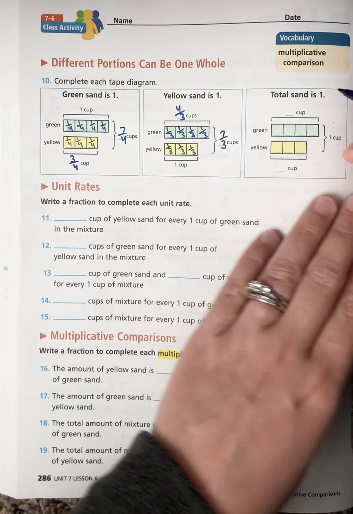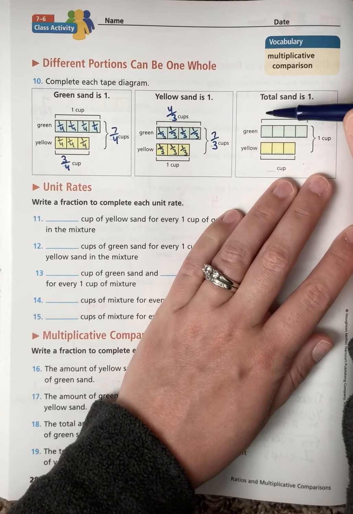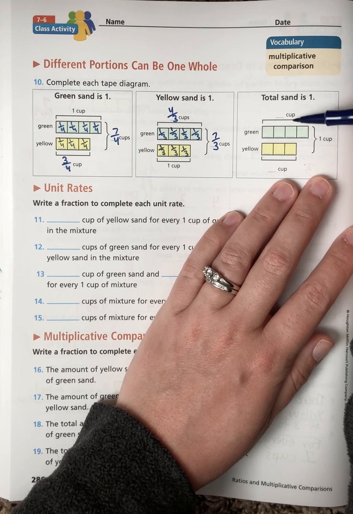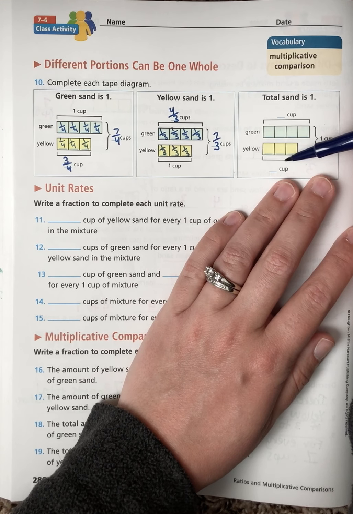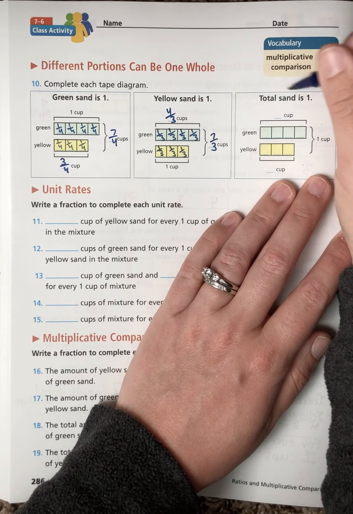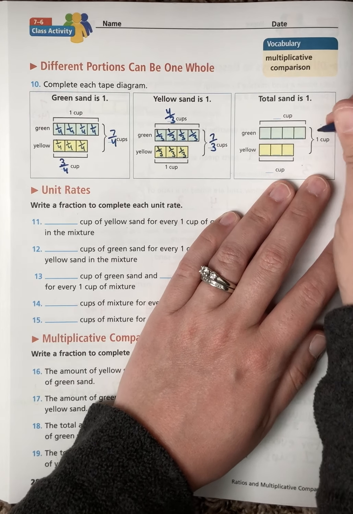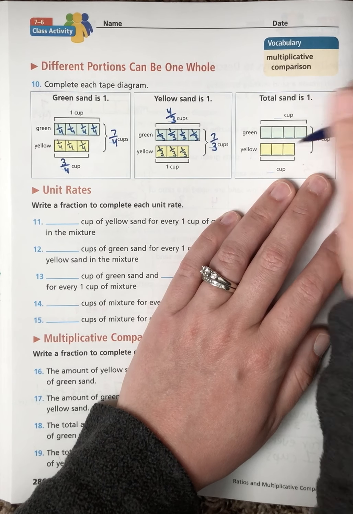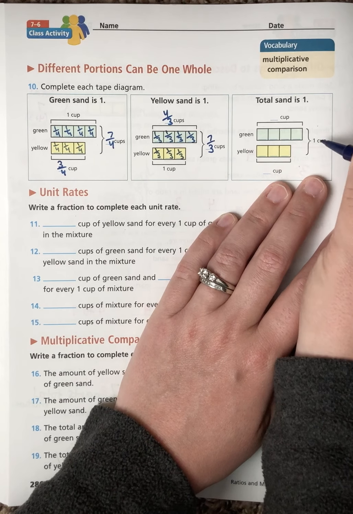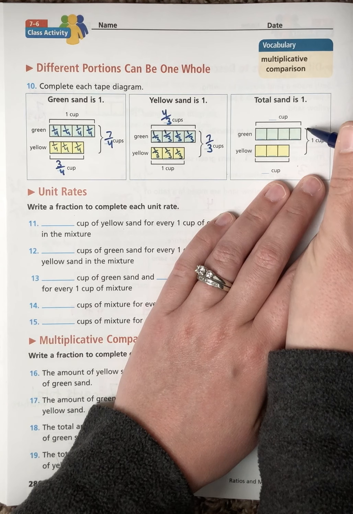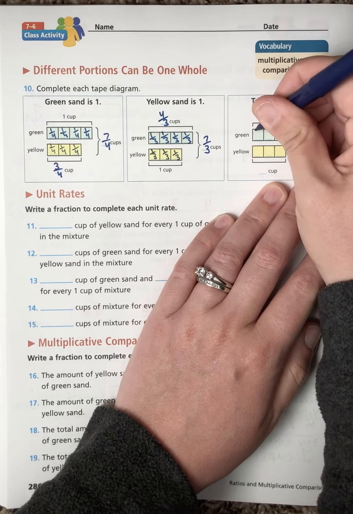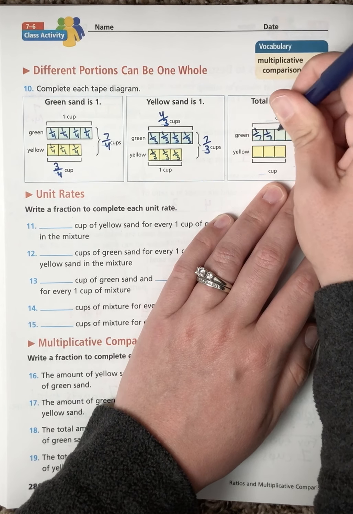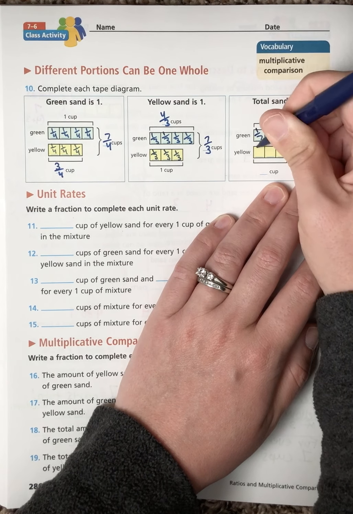There's one more way to look at it. What if instead of the green being worth 1, or instead of the yellow being worth 1, now the total sand is 1. So if all of this together is 1, there's 7 parts there that we have to share equally to come up with 1. So that 1 is divided into 7 equal parts. So each of these little parts is worth 1/7.